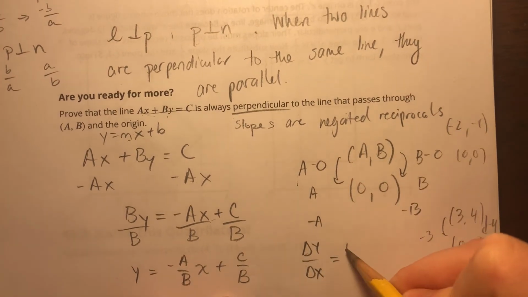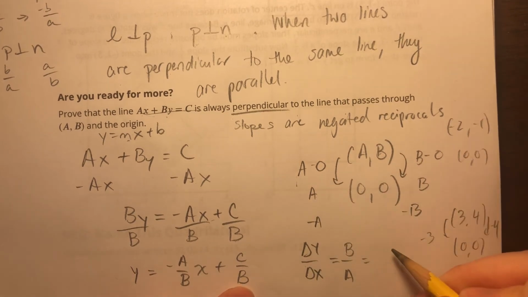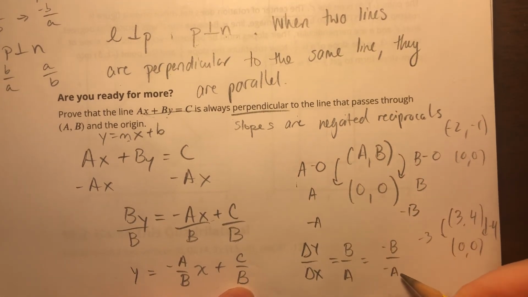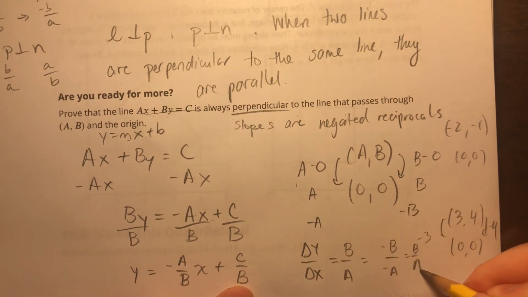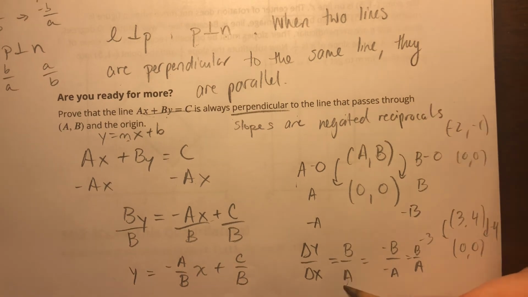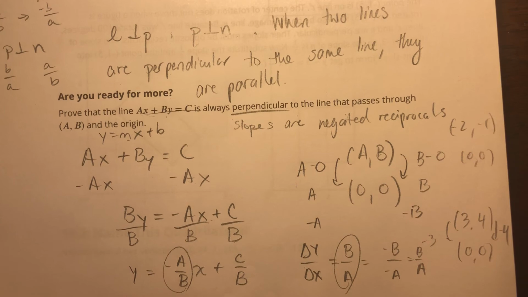My change in y is b, my change in x is a, or I could say my change in y is negative b, and change in x is negative a, and a negative divided by negative is just a positive, b over a. So any way you look at it, our slope is b over a, which is the negated reciprocal of negative a over b. So we know that these two lines are always going to be perpendicular. That's it.